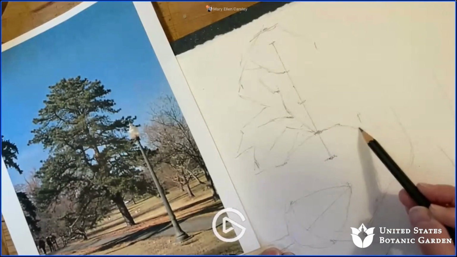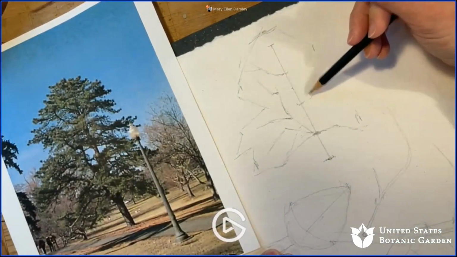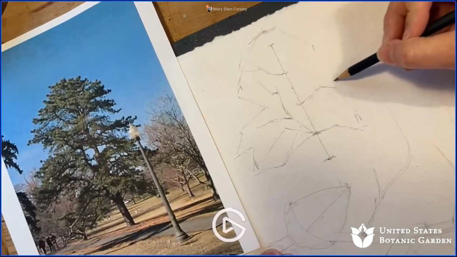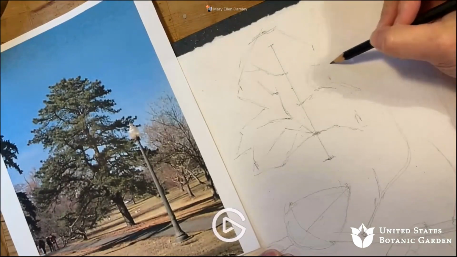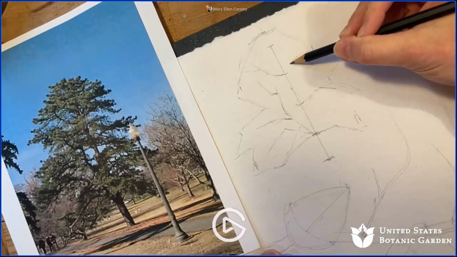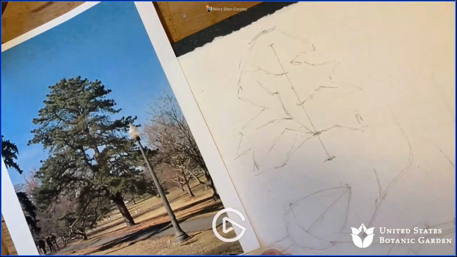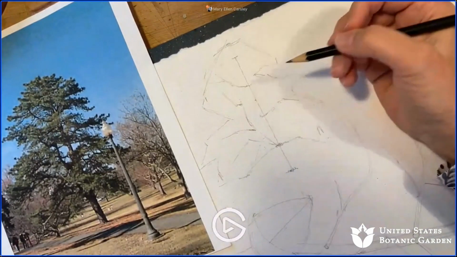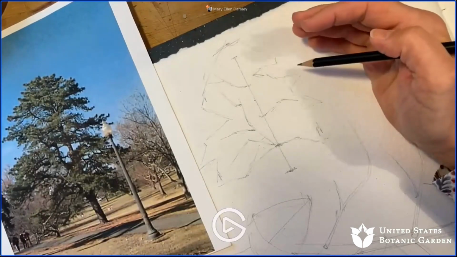And this comes down so gracefully. And here, we also have some major branches in here. I'm going to block in while I'm blocking in the mass of the needles. And if this were a deciduous tree, a tree that loses its leaves in the fall, we would approach it exactly the same way. So now we have our cartoon of our tree. And this is where the fun starts. Now we get to do the details.